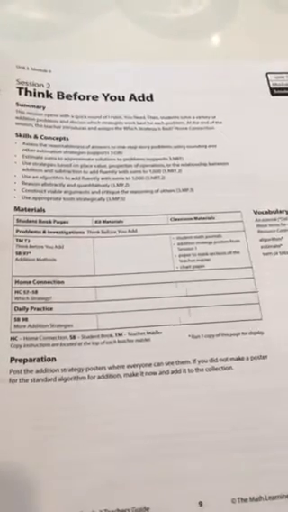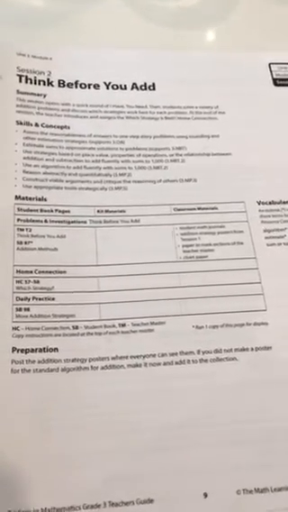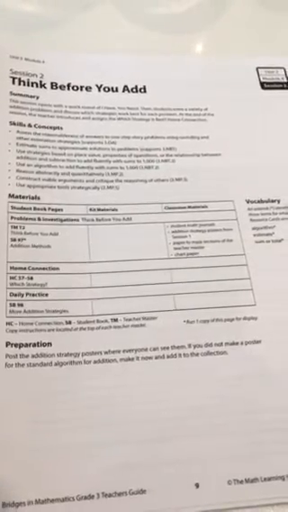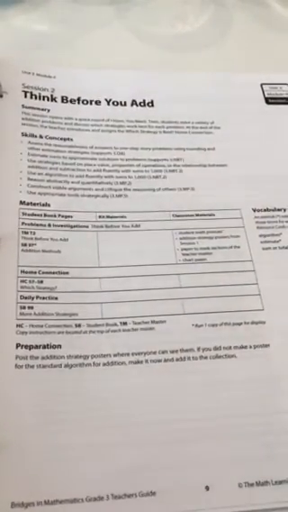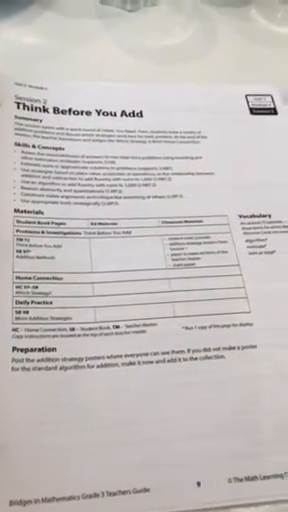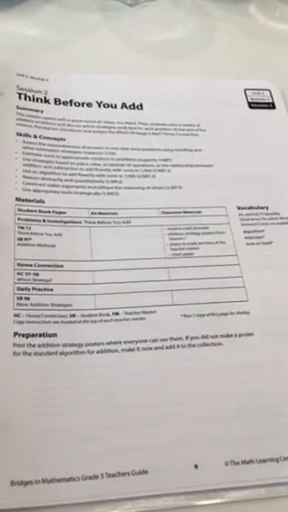This is the teacher overview for Unit 3, Module 4, Session 2. The idea behind this session is to really get it in the students' minds that the algorithm is not always the best solution, that they have a lot of solutions just looking at numbers and being able to manipulate them easily.